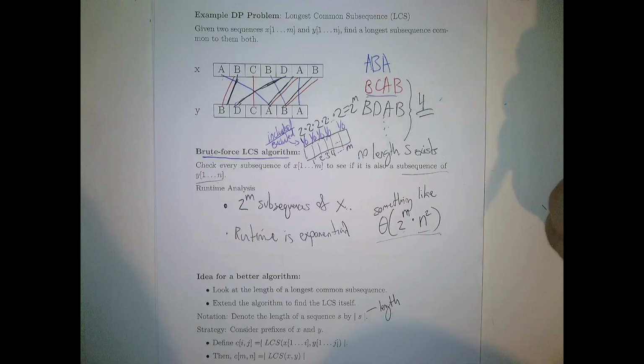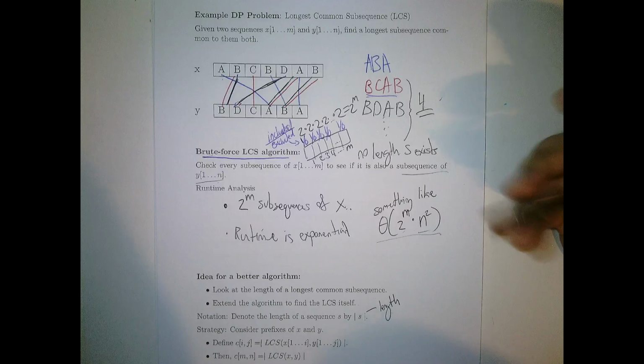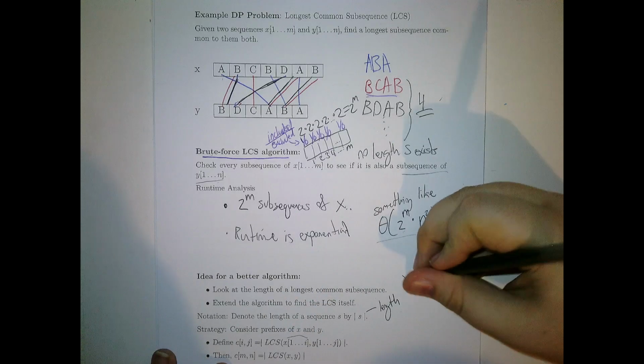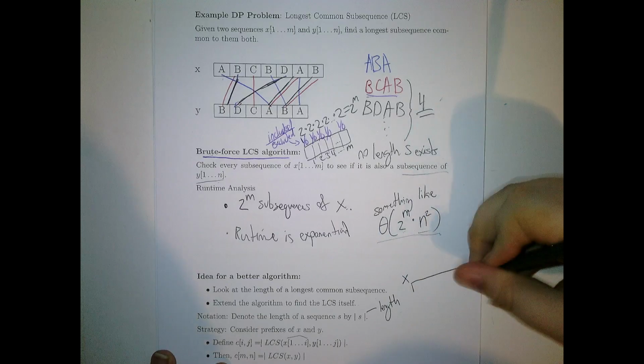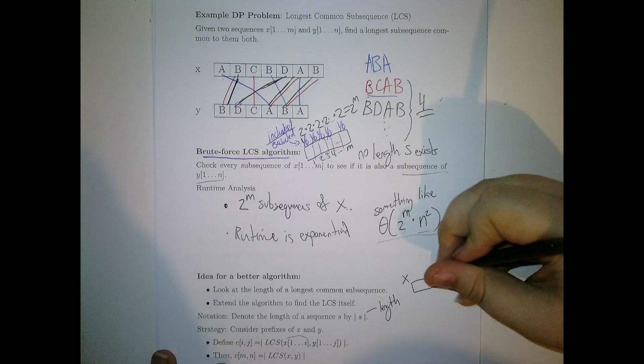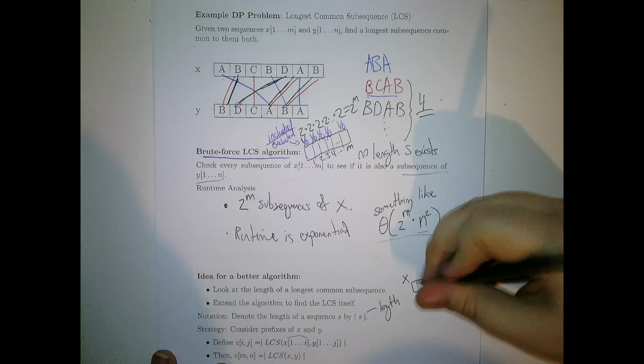And we're going to define a little bit of helpful notation here. I'm going to be thinking about the prefix strings of X and Y. So instead of thinking about every character of X all the way down to M, I'm just going to think about the first I characters, right?